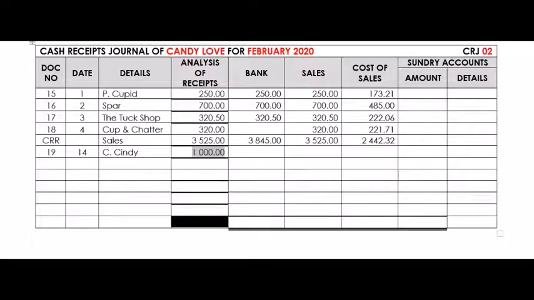It's the only transaction for the day, so you draw your line in analysis of receipts, take it to bank, but it's not a sale, so you can't take it to sales and cost of sales. You have to take it to sundry accounts and specify that we received this R1,000 as capital.